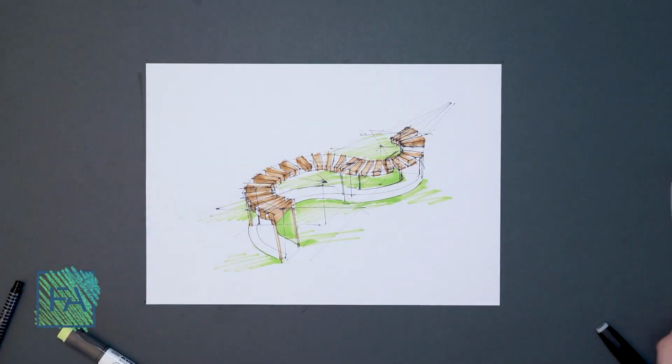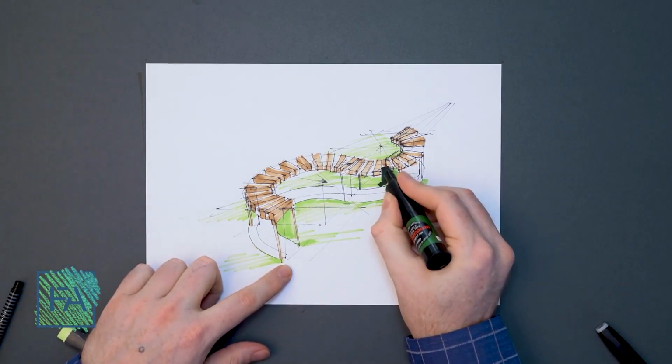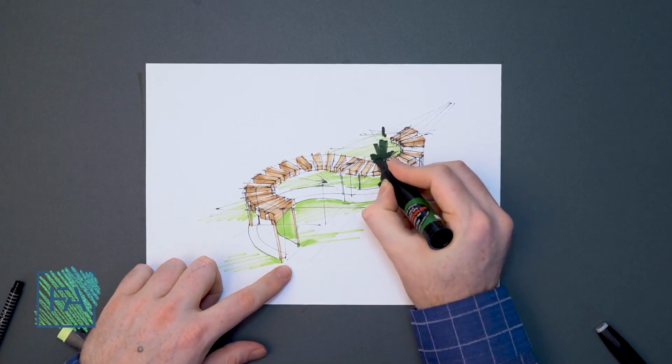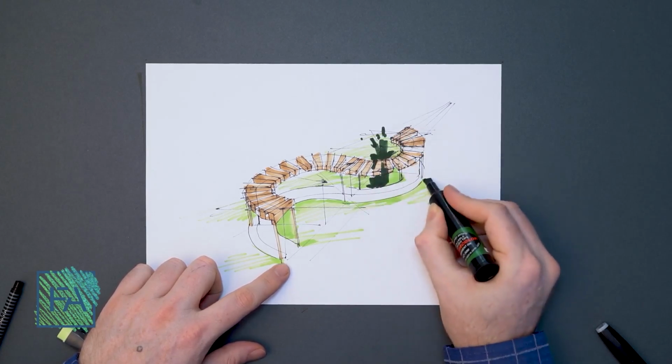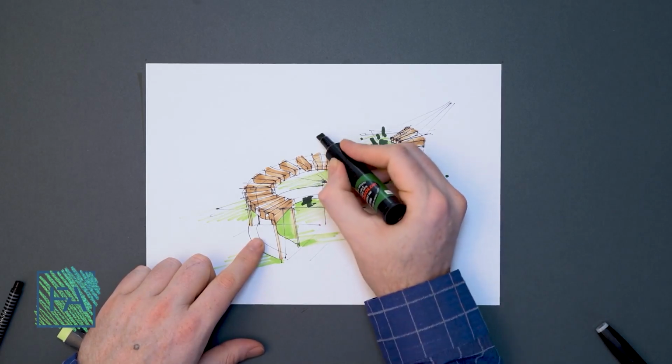We have this, and now next to it, we can add some plants and greenery, maybe some trees. And remember, we didn't do the structure underneath it as well, but it's okay. We can leave it as it is.